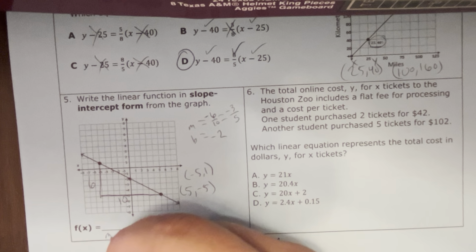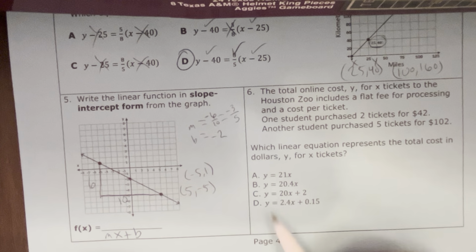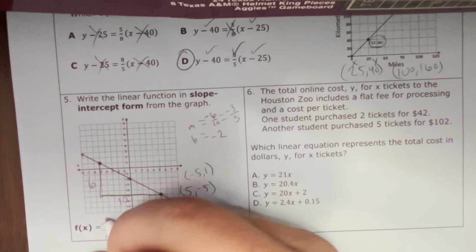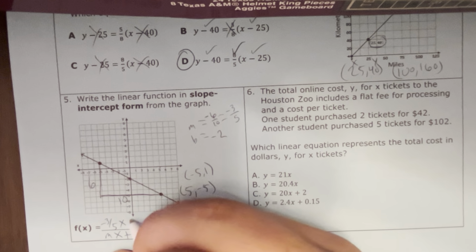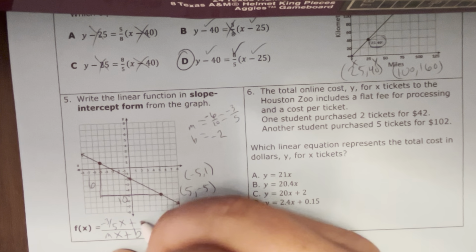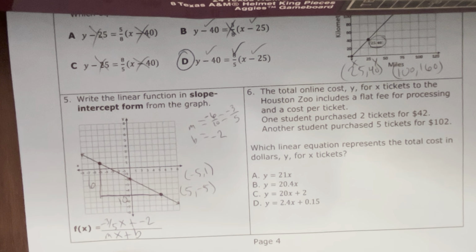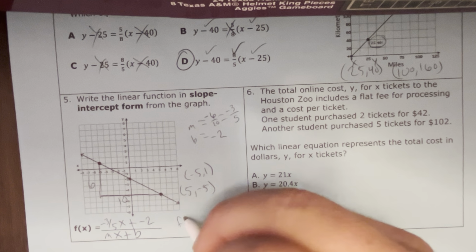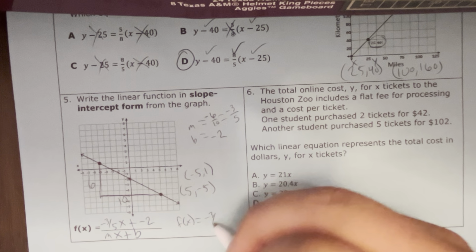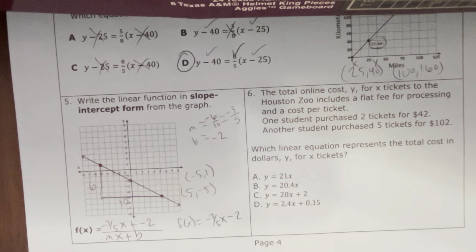And so I'm going to put this in mx plus b. So my slope is negative 3/5, and then x, plus my y-intercept was negative 2. So I didn't need to put that plus sign right there, but I already did it. And so I'll just leave it. So you could have written like that, or you could have written just negative 3/5 x minus 2. Both are the same.